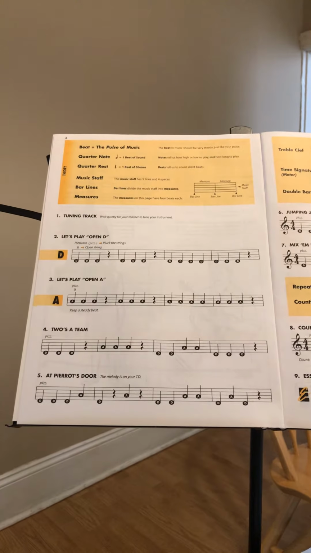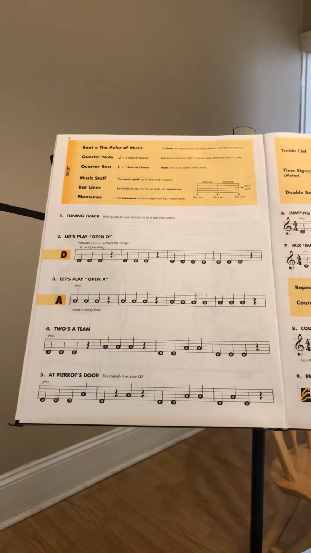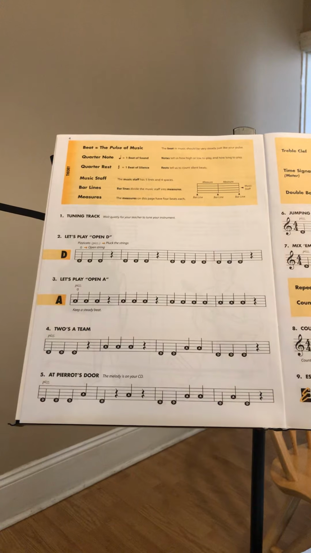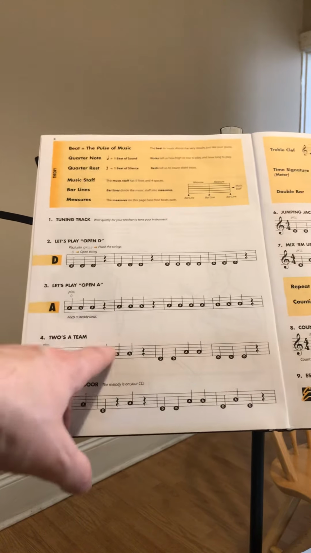So we have a bunch of D strings in a row. So it would just be rest. Remember that squiggly line's a rest. Rest. The next line is the A strings. Okay, now with here, we're flipping between D and A.